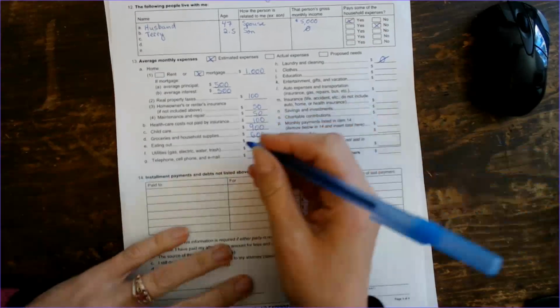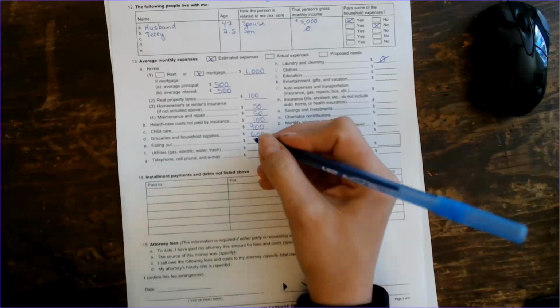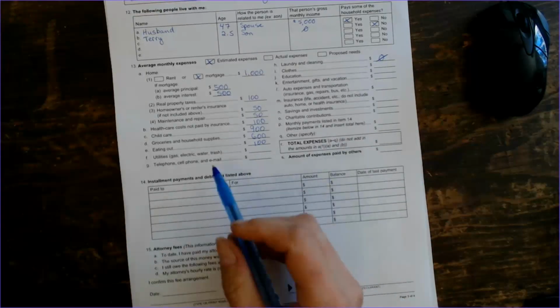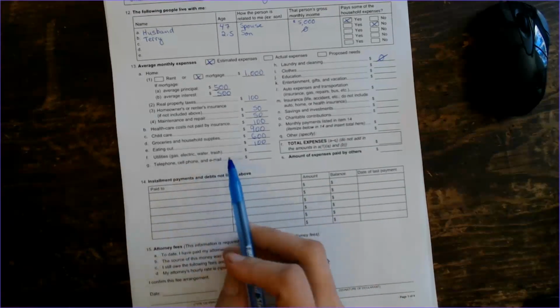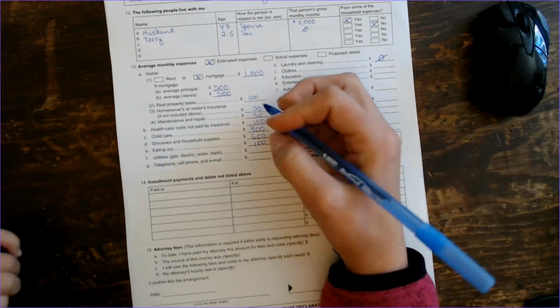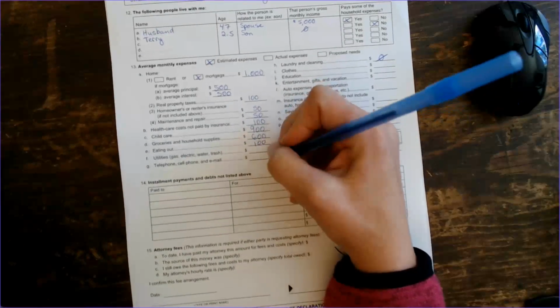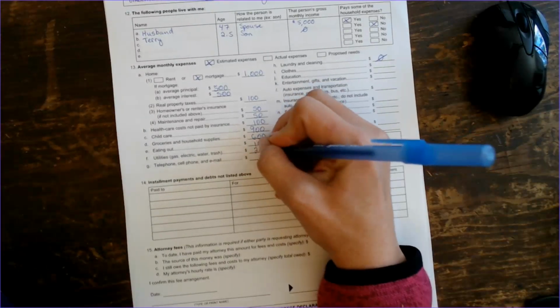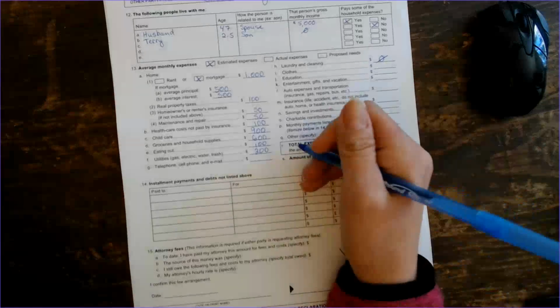Okay, and then if the family eats out, we're going to fill that in here. And let's say we spend about $100 a month on eating out. Now, utility expenses, gas, electric, water, trash, you're going to add all of those up. And let's see, I'm going to say that's $200 a month on average.